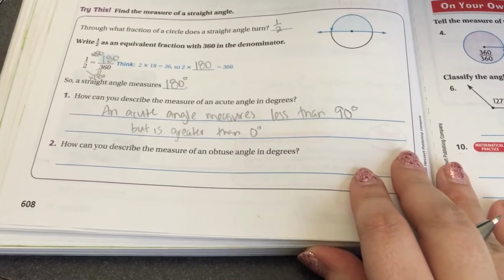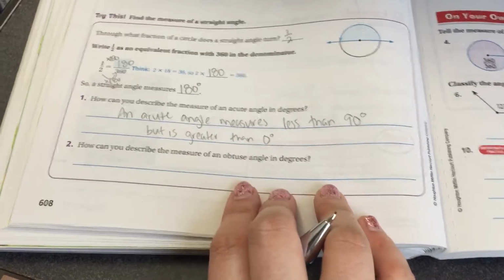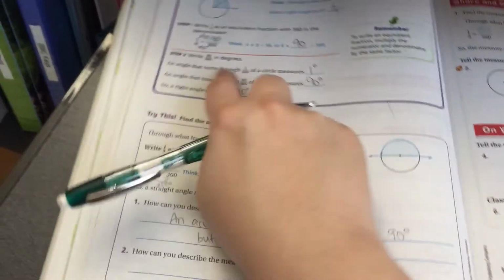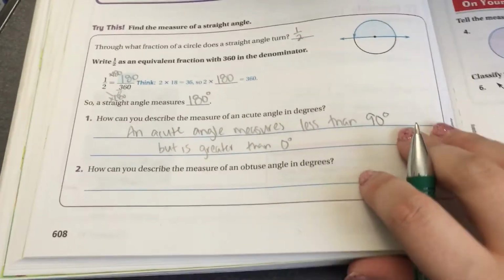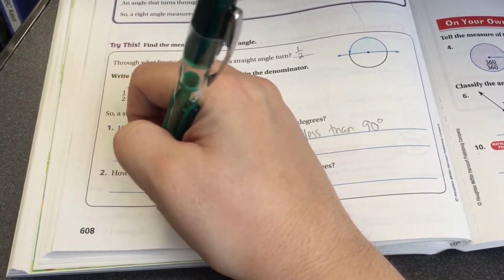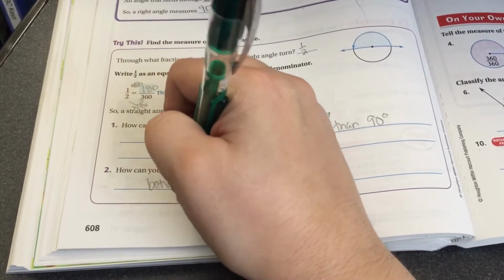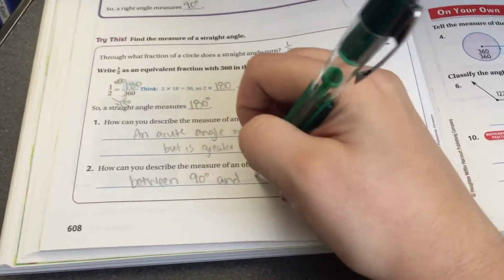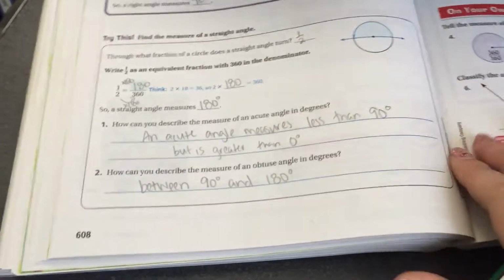How can you describe the measure of an obtuse angle? Well, I know an obtuse angle is bigger than a right angle. It's wider than a right angle, but smaller than a straight angle. So I know a straight angle is 180 and a right angle is 90. So an obtuse angle would be between 90 and 180 degrees. So an obtuse angle is between 90 degrees and 180 degrees.